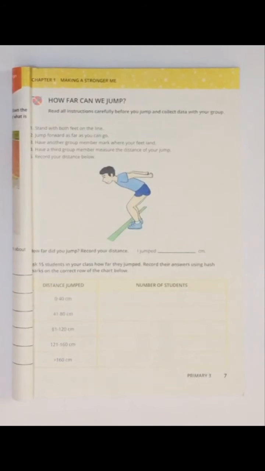Open your books on page 7. Let's read the title. How far can we jump? This is an activity you can do at home. Let your family members help you. Stand with both feet on a line like the boy in the picture and jump forward as far as you can go. Have a member of your family mark where your feet landed and another family member measure the distance of your jump. Record it here.